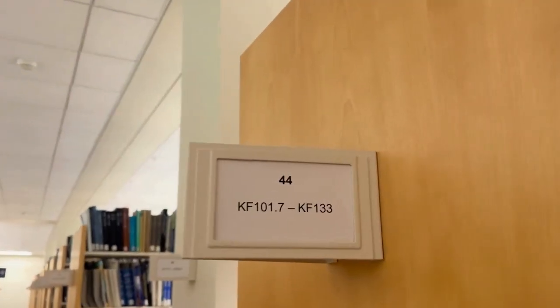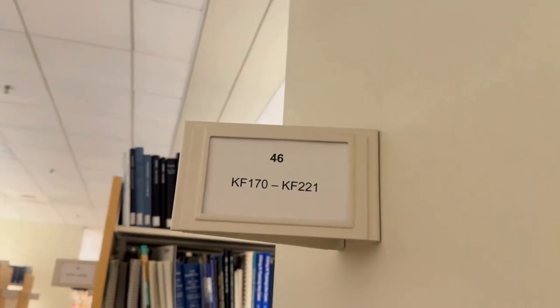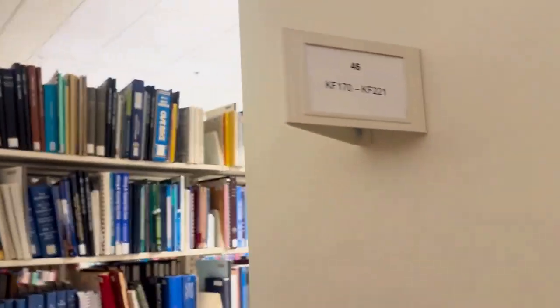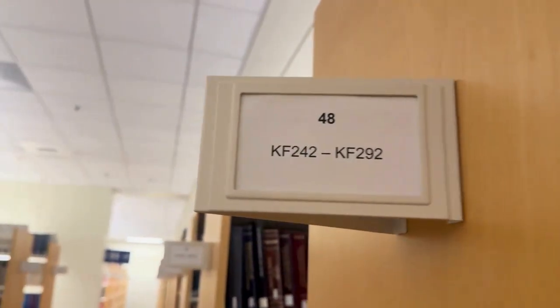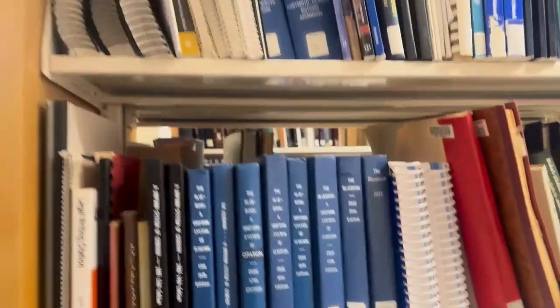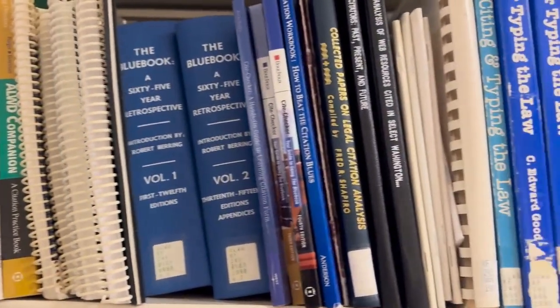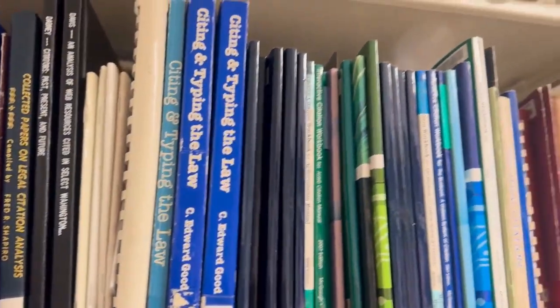Pausing here at KF 101. We are in luck. KF 170 to 221, not the right range. We're looking for KF 245. KF 242 to KF 292, that's it. Now let's take a look. Here we are at KF 245, and these materials are all about legal citation.